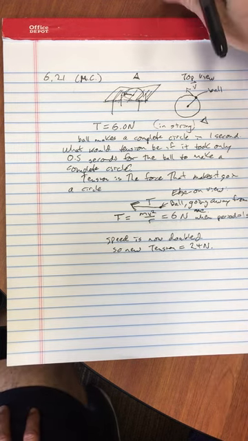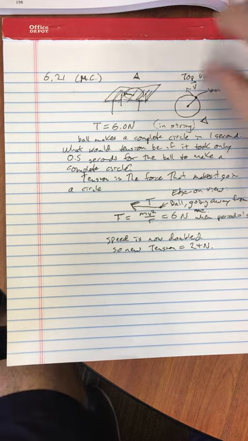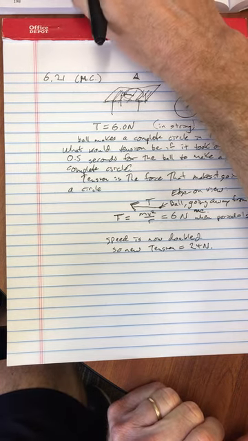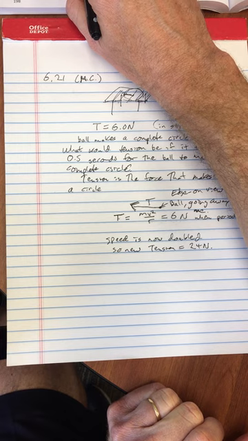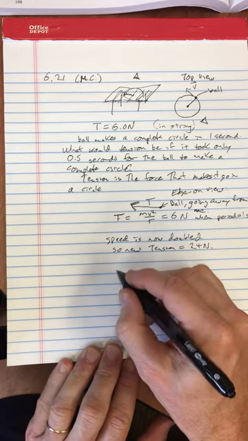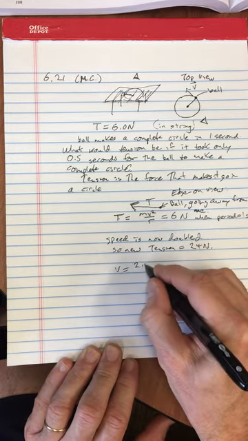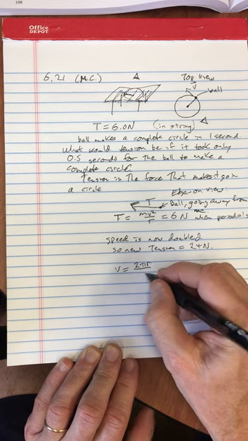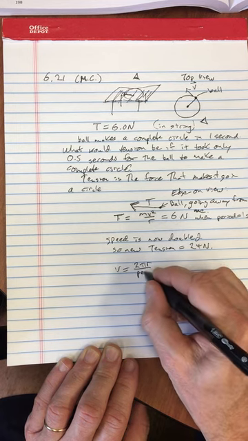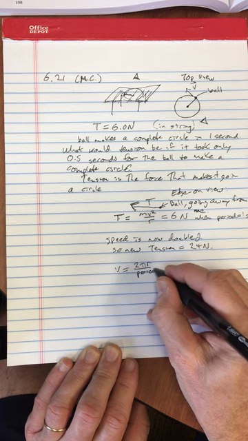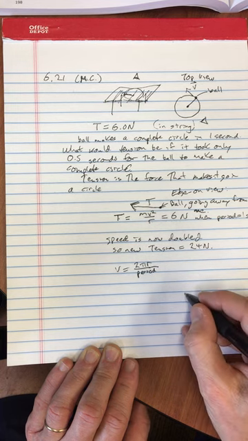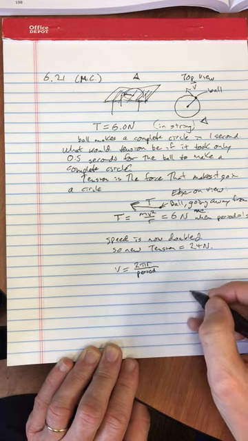Alternatively, the speed can be related directly to the period. The speed is 2 pi r over the period. I have to be careful here, I'm just going to write the word period, because they use a capital T for the period, but we're using capital T for the tension.